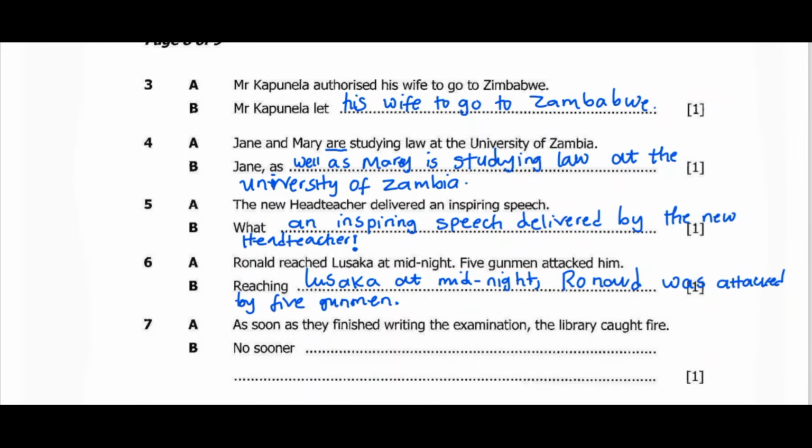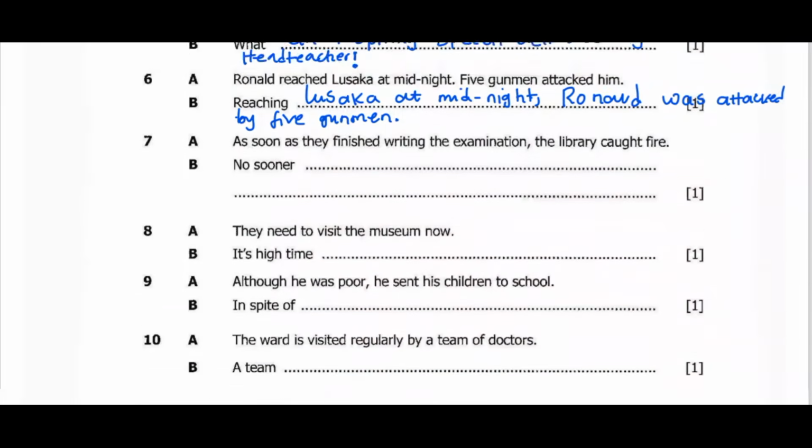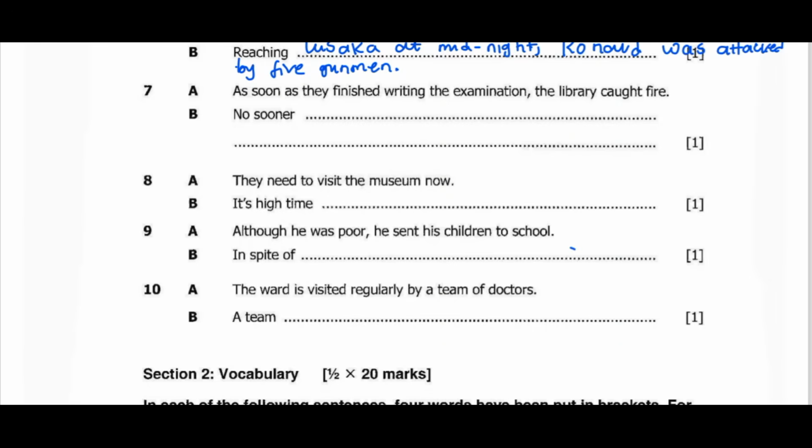Then we go to question 7. As soon as they finished writing the examination, the library caught fire. So now here we also have 2 actions. The first action is finished writing. The second action is the library caught fire. Now we have to look at: are these 2 actions connected?